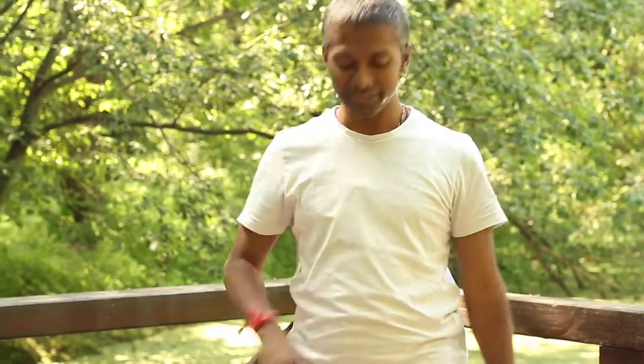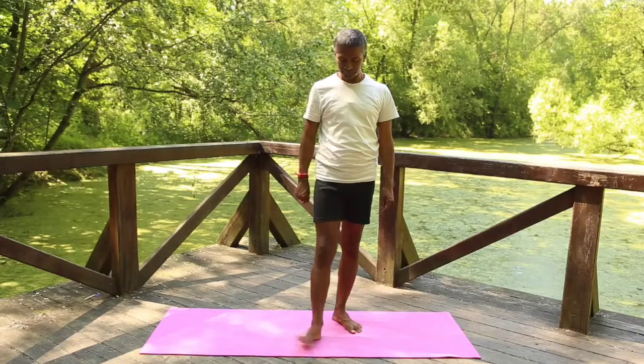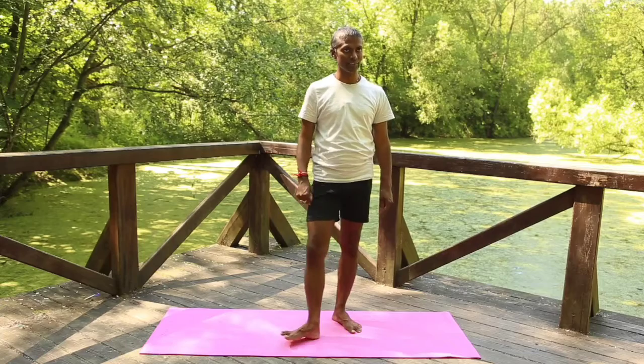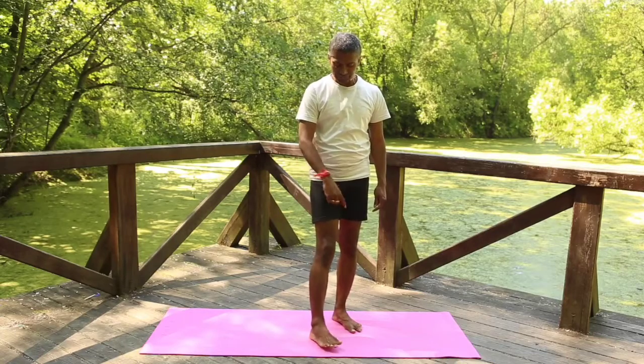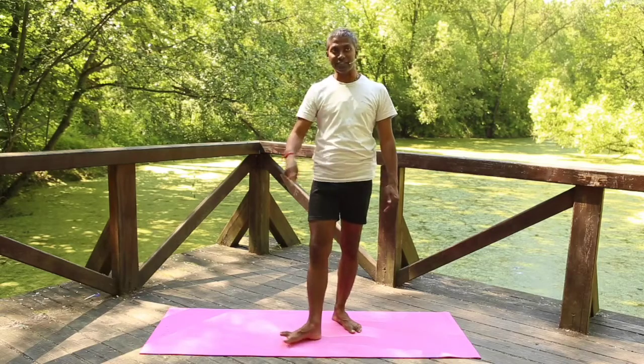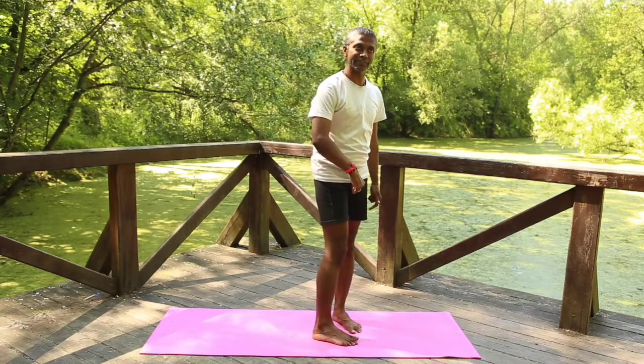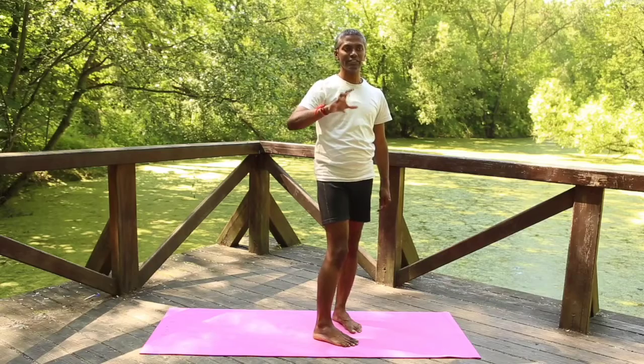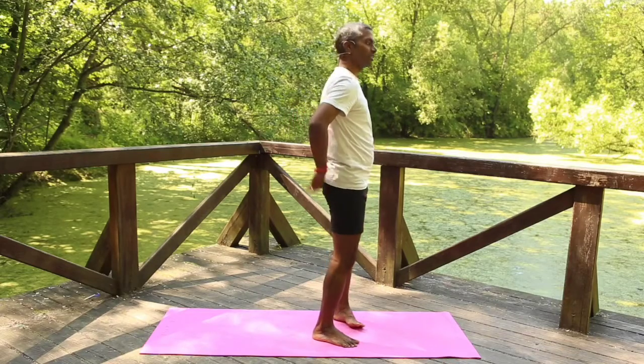And the last, rotation, like in the hand. Here also we have rotation. Rotation movement from inside out and from outside in. Inside out, outside in.